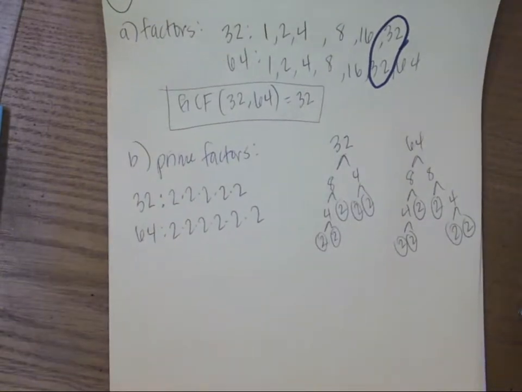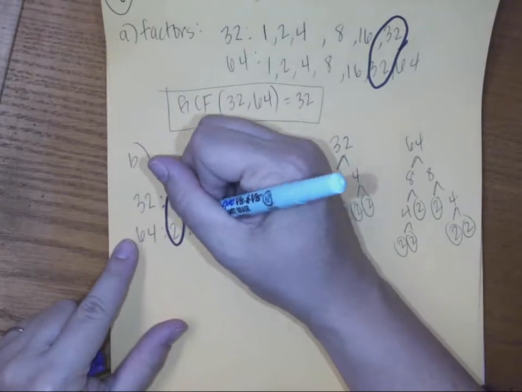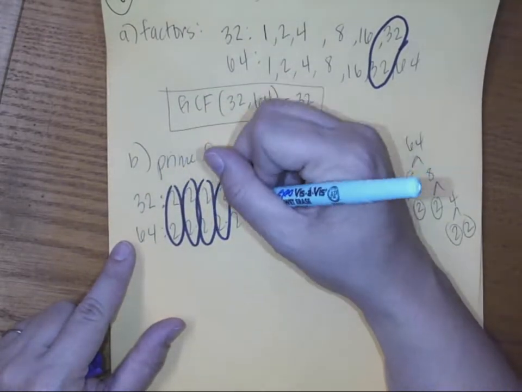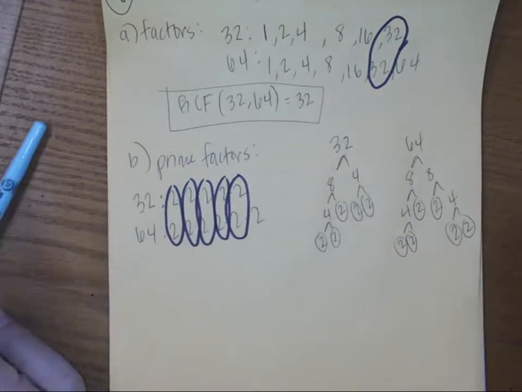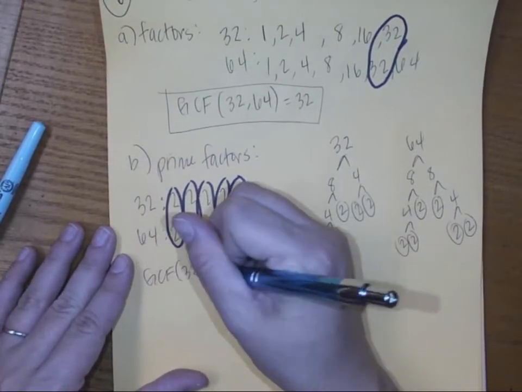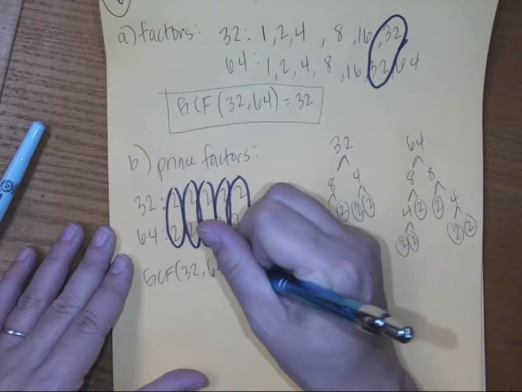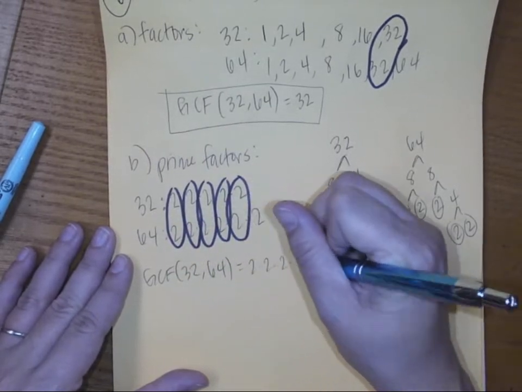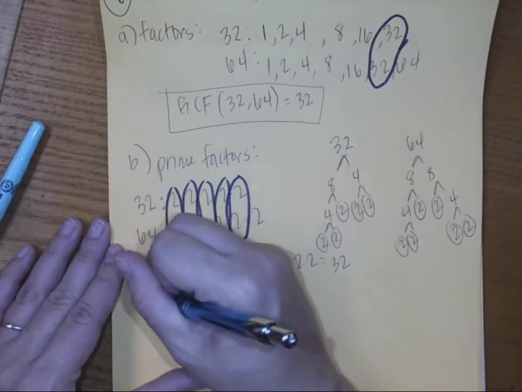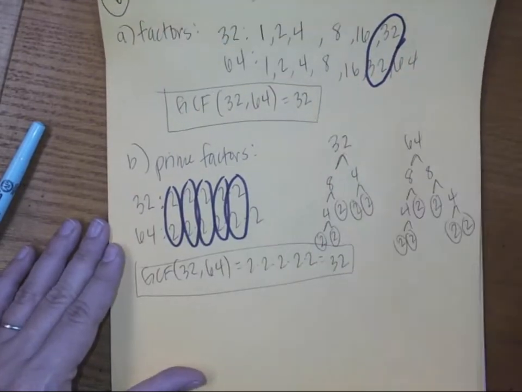And once you have your prime factors listed out, the greatest common factor is all the factors they have in common multiplied together. So they have 5 2's in common. So the greatest common factor of 32 and 64 is 5 2's. And again, 5 2's multiplied together is 32. So same answer, just 2 different ways to do it.